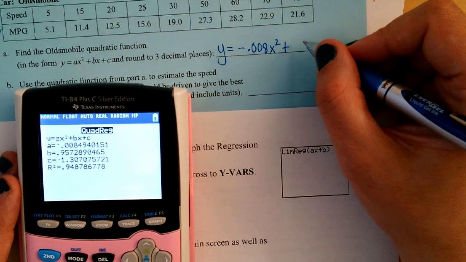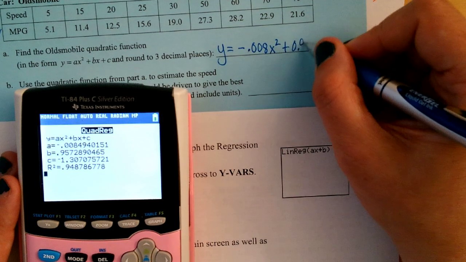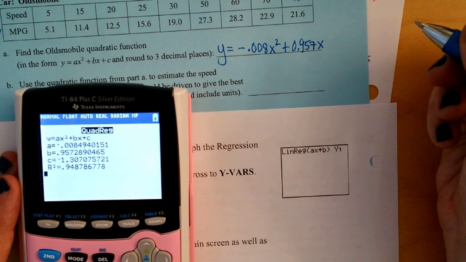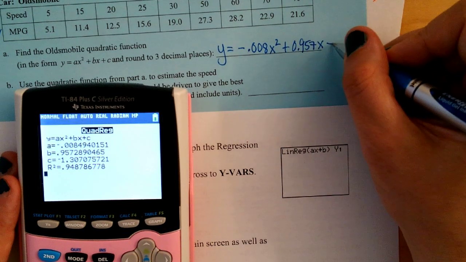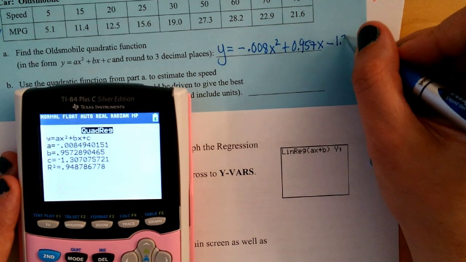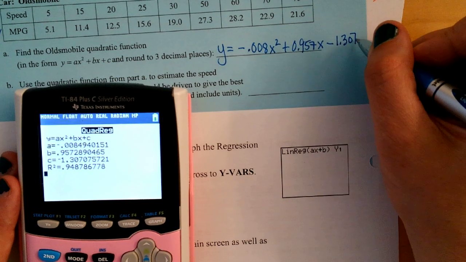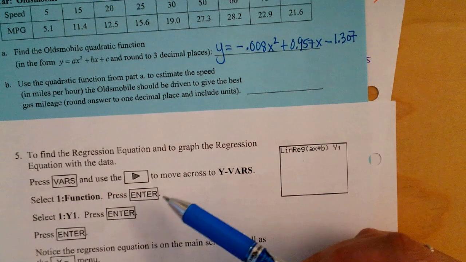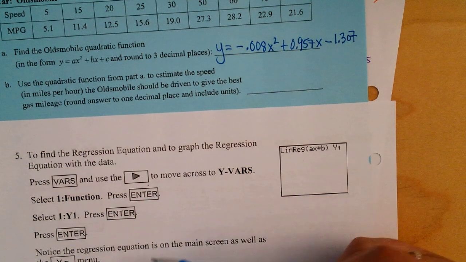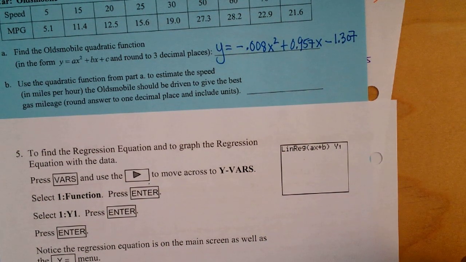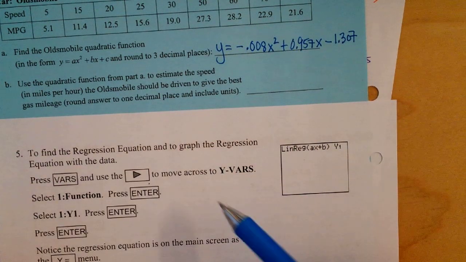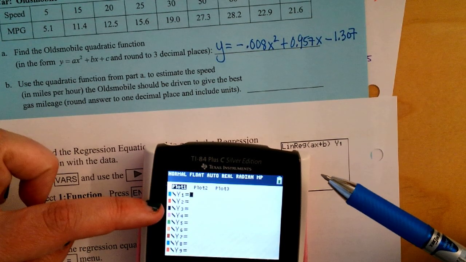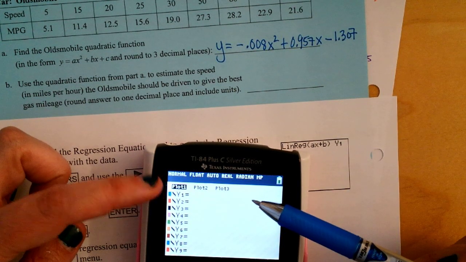Plus, tell me what to write next. 7x, good, because that's my b. And then minus 1.307 to 3 decimal places. Now there was a fancy way, if I look in here, but I don't want to do this right now while you guys are waiting for me, but essentially there's a fancy way if you follow these instructions on how it will actually input that formula into your y equals.